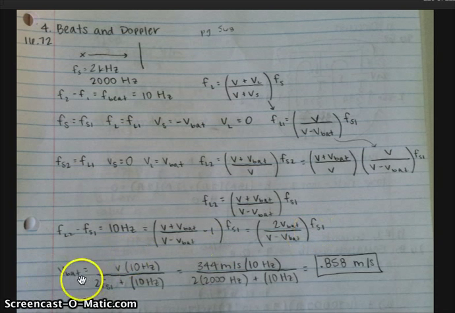So from that, we switch it around a little bit, get V bat to equal all of this, plug in some numbers, and get the answer, which is how fast the bat should fly in order to hear a beat frequency of 10 hertz: 0.858 meters per second.